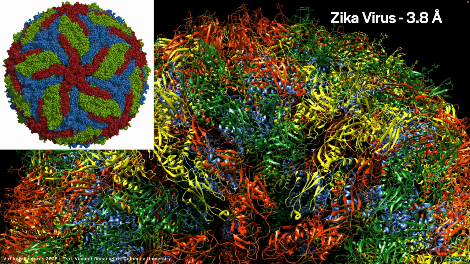Started to cause outbreaks of microcephaly in South America, so people started studying it. And so here is the three-dimensional structure by cryo-EM. And it's shown in two different ways to you. So on the upper left is a space-filling version where every atom is shown as a sphere. And you can see some symmetry here, which we'll talk about in a moment, right? You can see 1, 2, 3, 4, 5-fold axis of symmetry. You can see a 2-fold axis and a 3-fold axis.